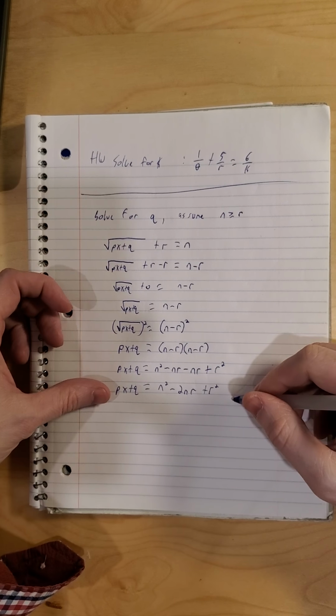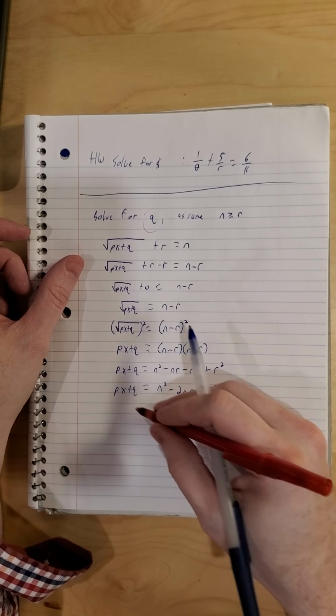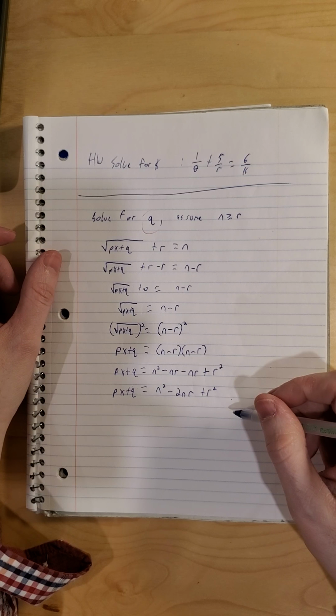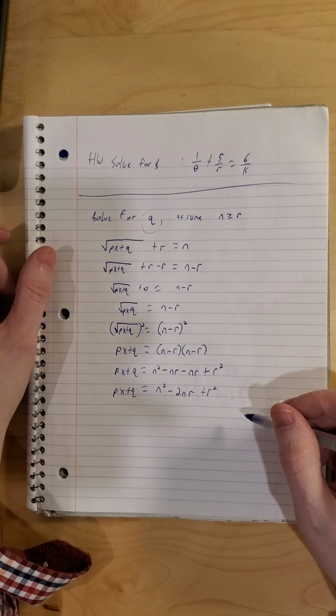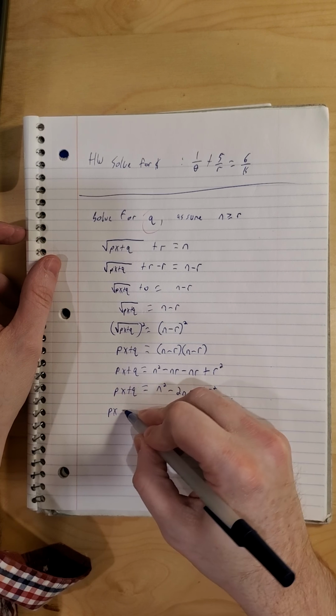Okay, back up to the beginning. What is it they wanted? They wanted q. So it looks like q is pretty close to being by itself, but not completely yet. So I'll go ahead and subtract px on both sides.